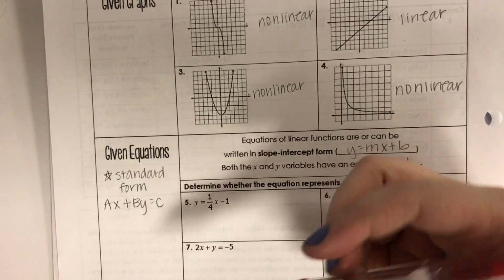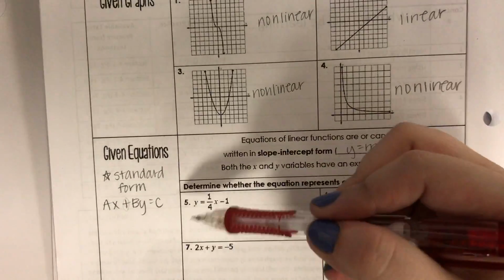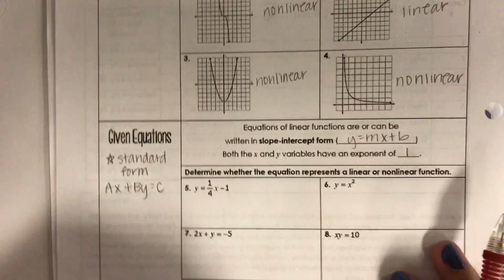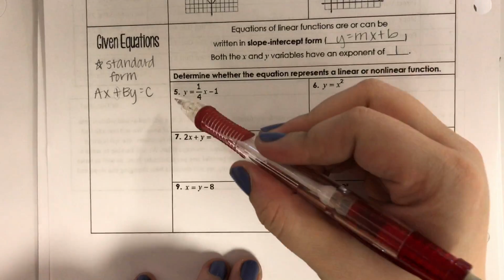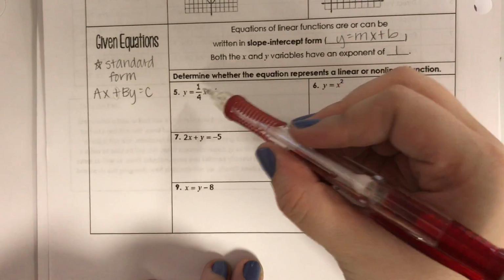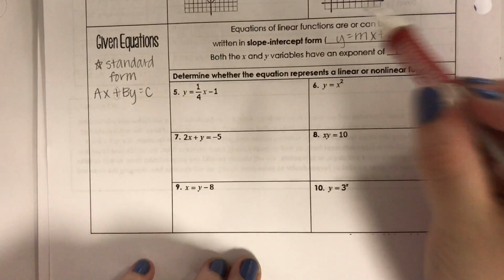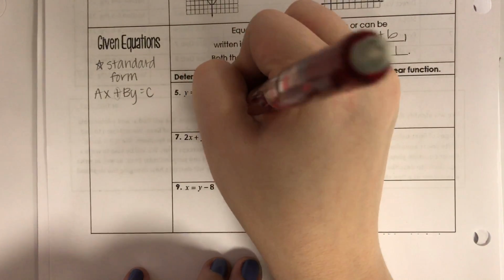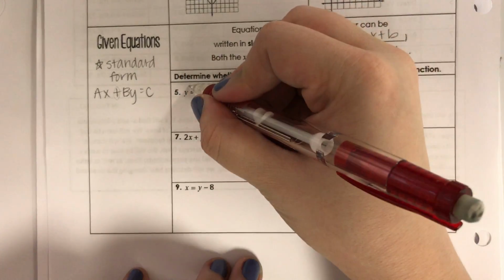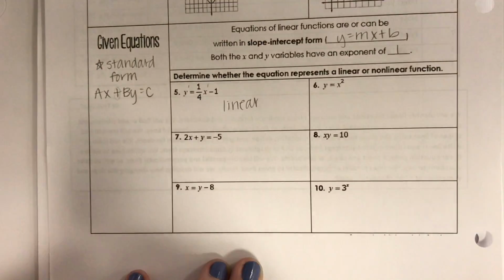Okay? So let's figure out, I'm going to do 5, 7, and 9. You're going to do 6, 8, and 10. Okay. This is y equals 1/4 x minus 1. That looks just like slope-intercept form, so that's linear. Also, they both have exponents of 1. If there is no exponent, their exponent is 1.